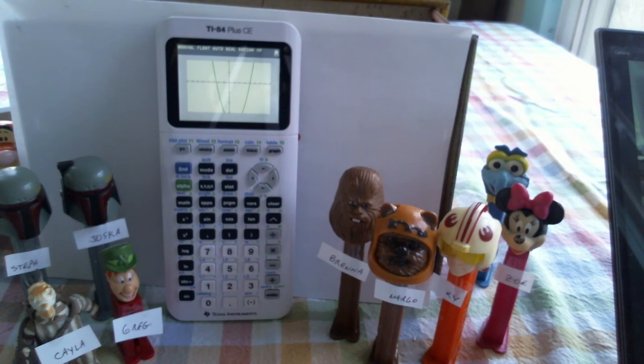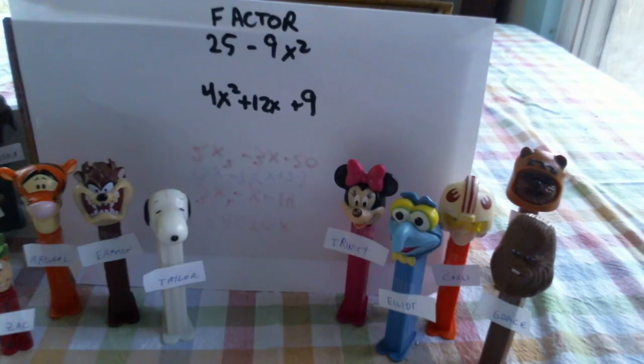And Zoe says, can we do another one? And I say, oh, we'll do a few more, but I have to let the other students in the class talk. Two more polynomials to factor. And the 25 minus 9x squared is going to have something different. It's still going to be shaped like a parabola, but can Trinity tell us what's different?